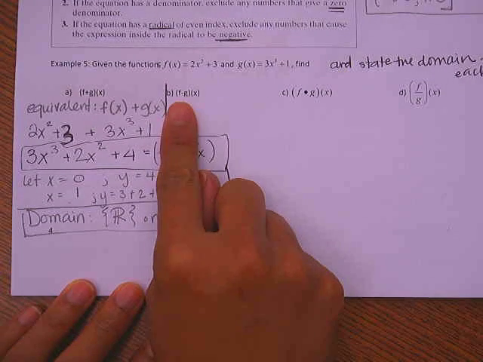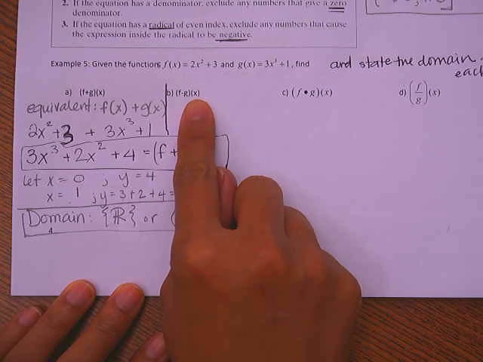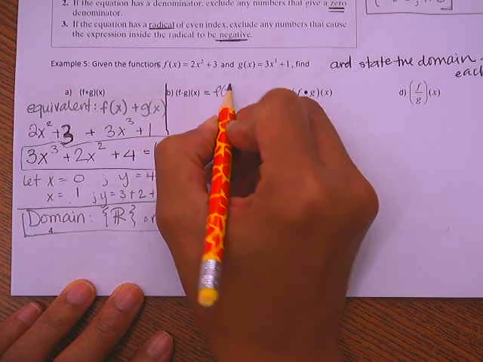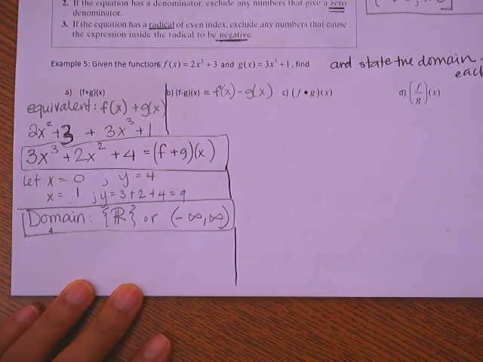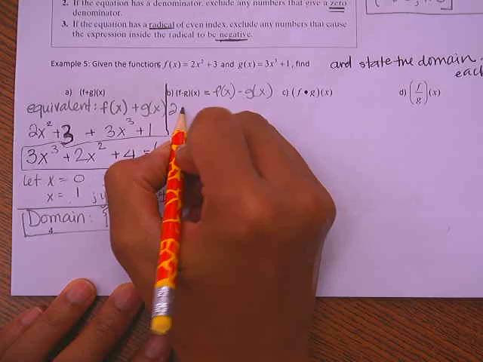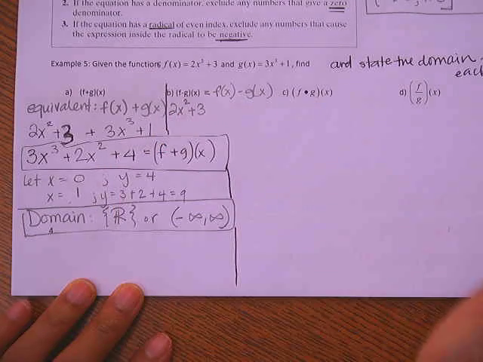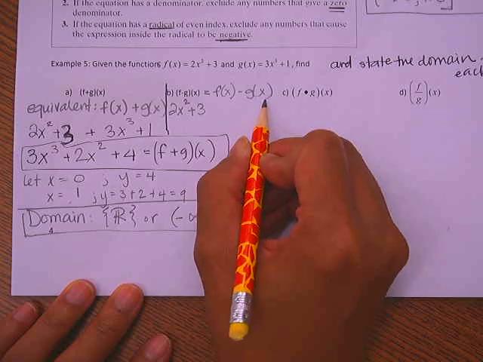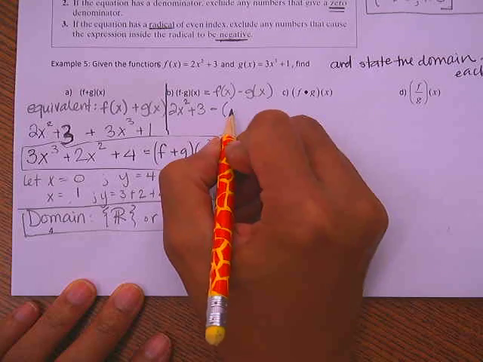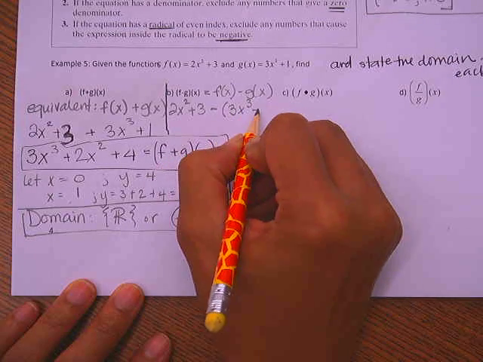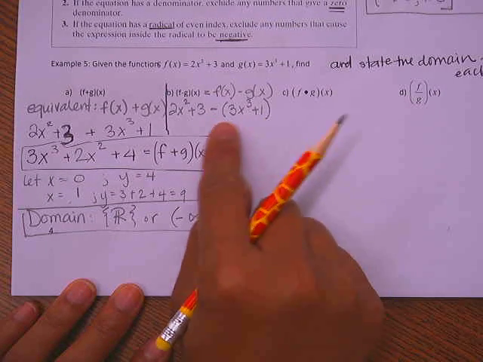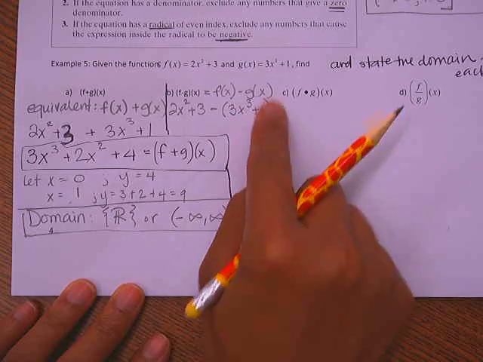Okay, B, I want you to find f minus g of x and then state the domain of it. So this is equivalent to f of x minus g of x. So I'm going to take the f of x, in this case 2x squared plus 3. I am going to subtract g of x, but because I'm subtracting a binomial, I am going to put parentheses around the entire function. If you don't put parentheses around this whole piece, you're going to get the wrong answer. So make sure you put parentheses around the entire function.